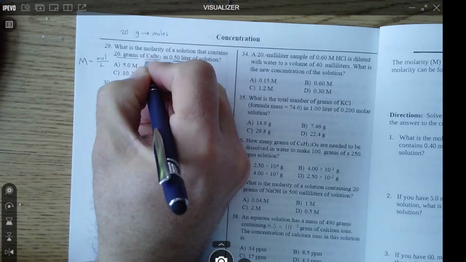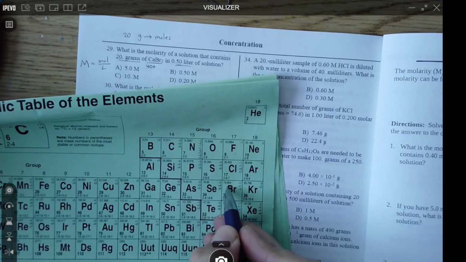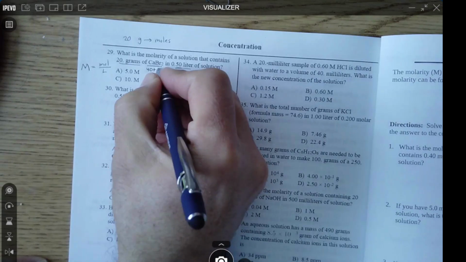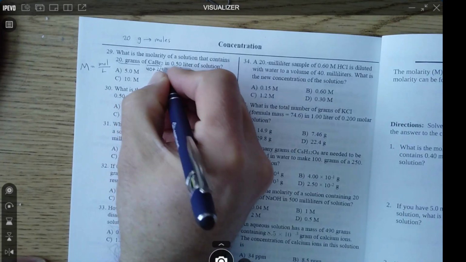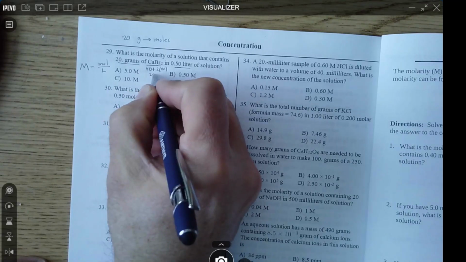So that's about 40, plus 2 bromines, and that's about 80, because there's 2 of them, so that's 160 plus 40, which is 200.